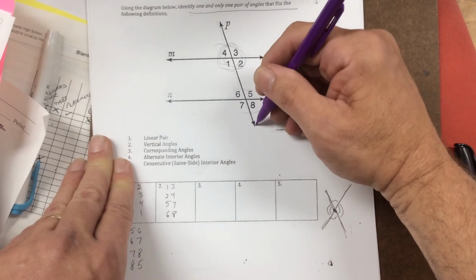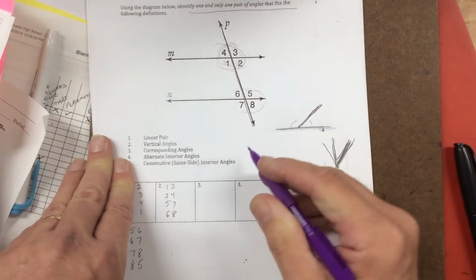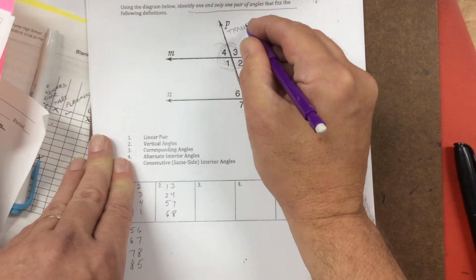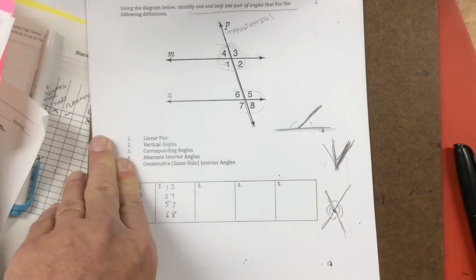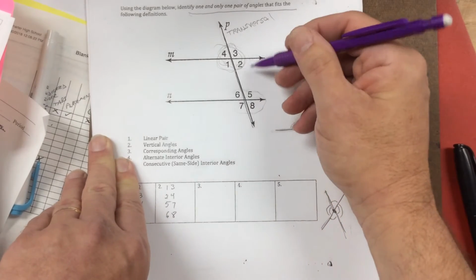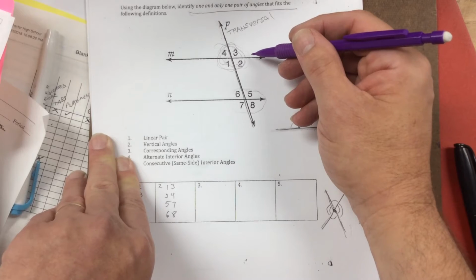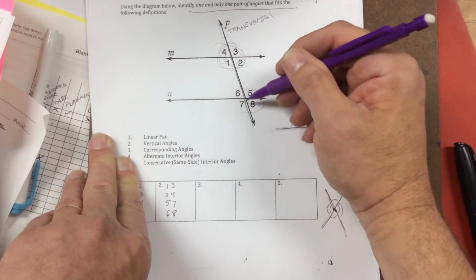Corresponding angles are created by a line that crosses two other lines. And this line is called a transversal. So, what are corresponding angles?